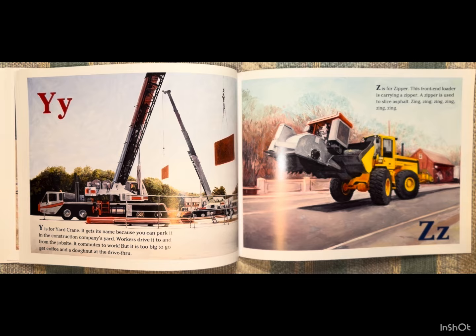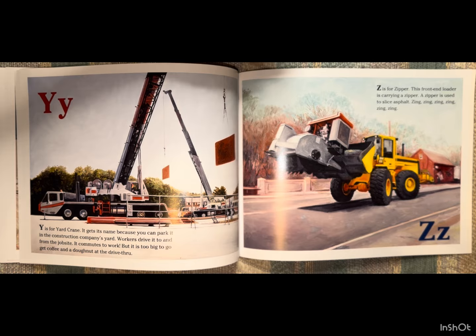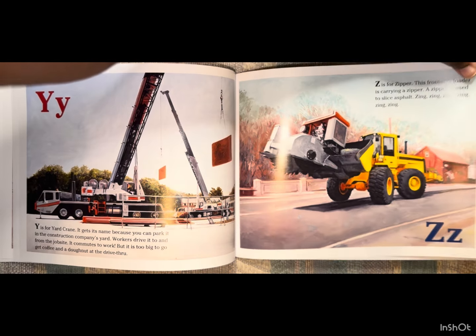Z is for zipper. This front end loader is carrying a zipper. A zipper is used to slice asphalt. Zing, zing, zing.